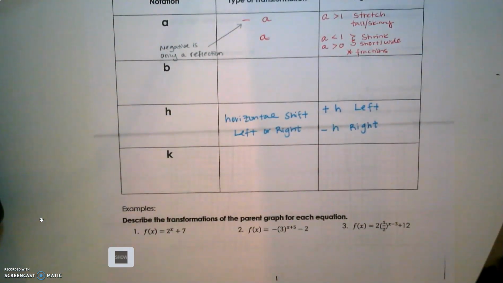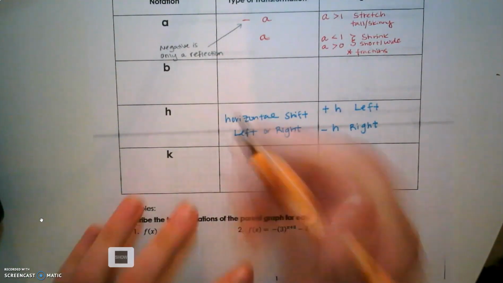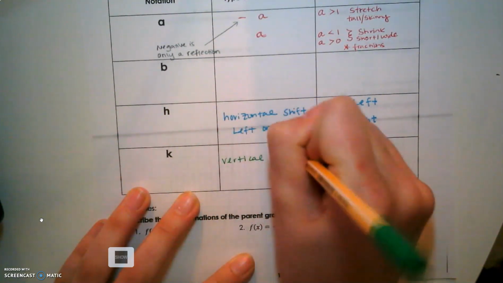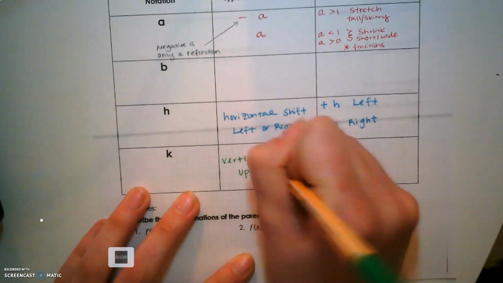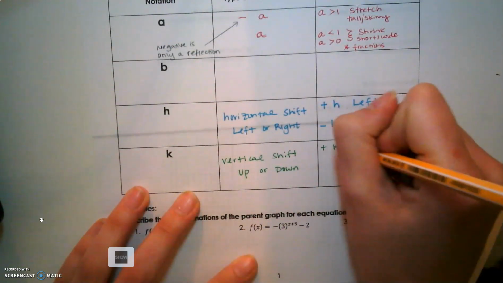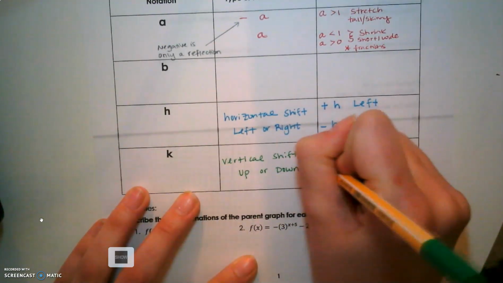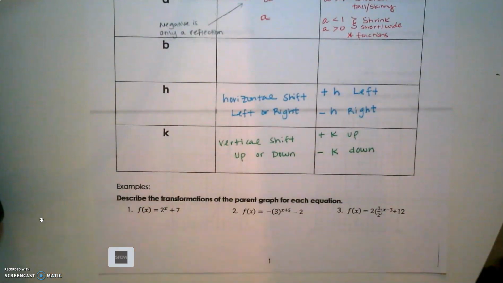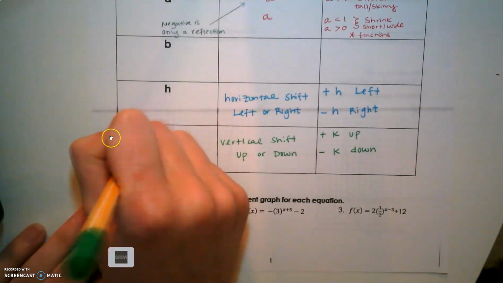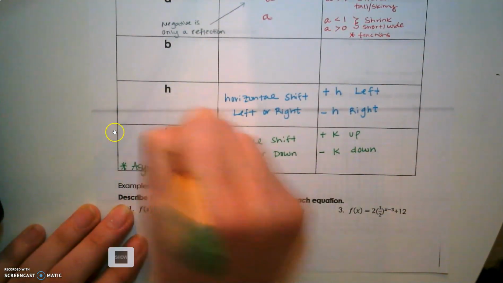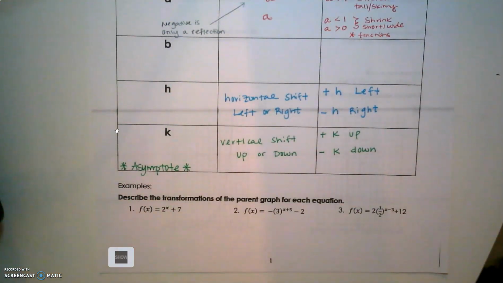That K value still represents a vertical shift. Remember, vertical means up or down. So if we have a positive K value, we're going to move up. And if we have a negative K value, we're going to move down. Your K value also has a special characteristic. It's this thing called an asymptote. We'll learn about asymptotes when we talk about characteristics in the next couple of days.